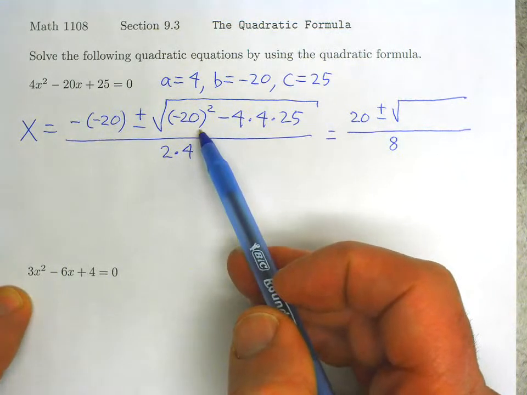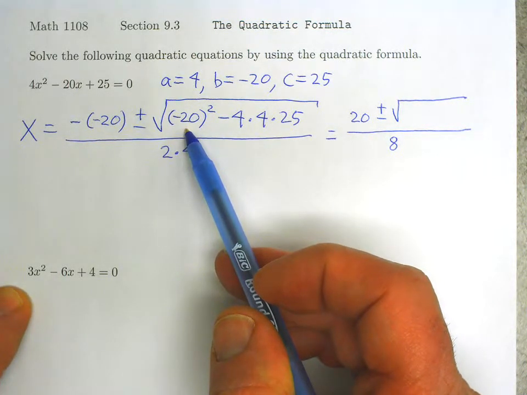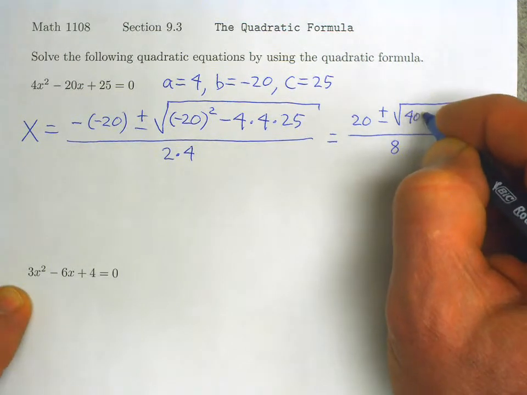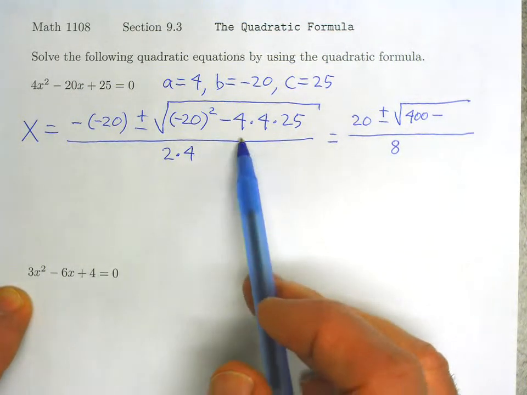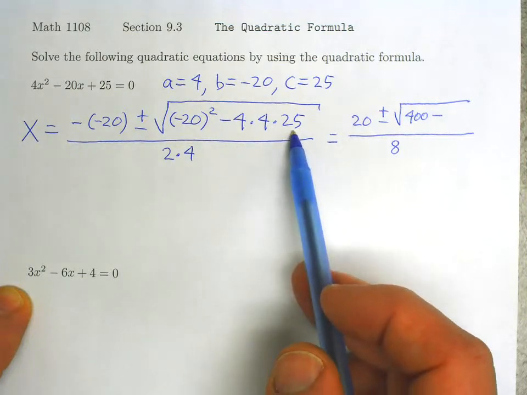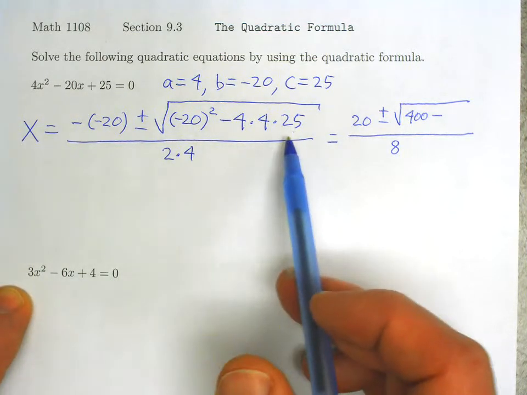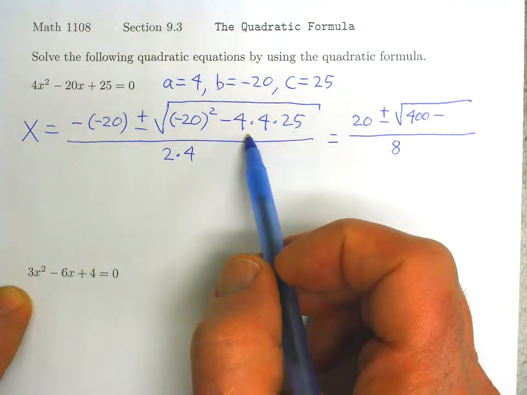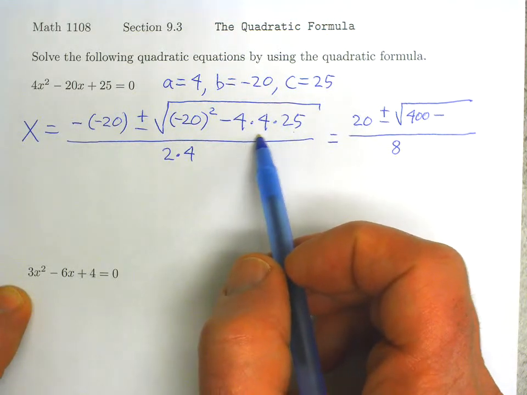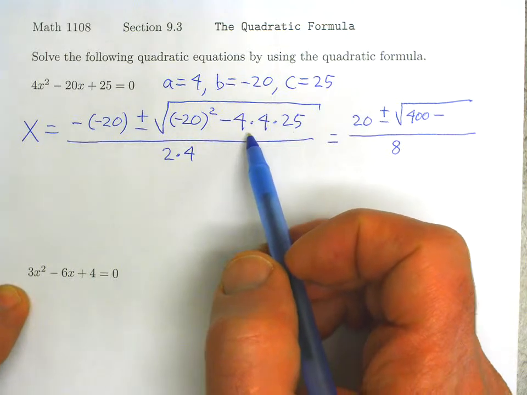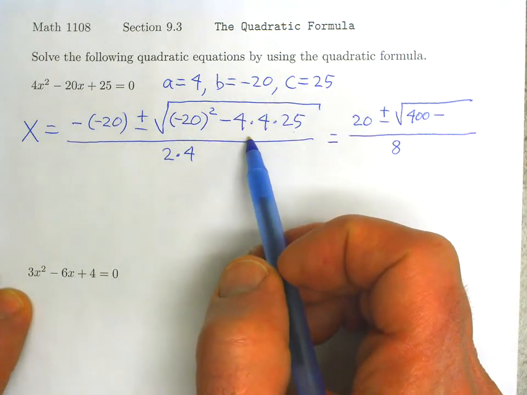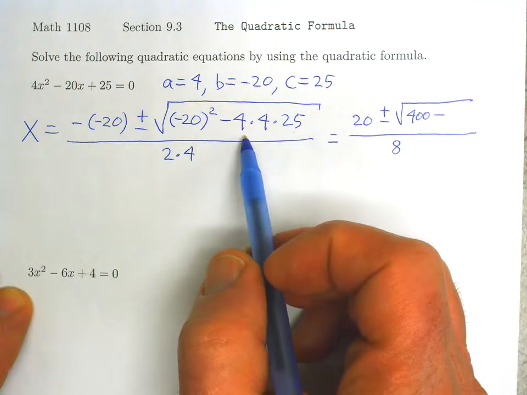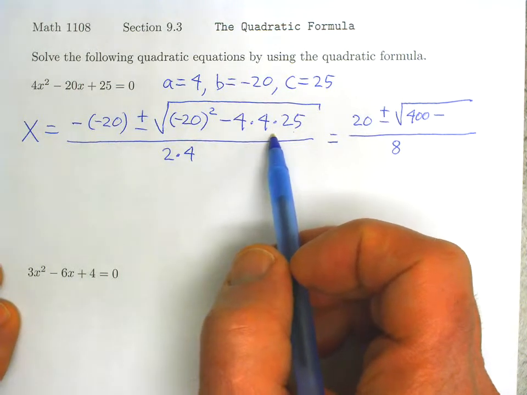Well, inside the square root, the number negative 20 squared, negative 20 times negative 20 is positive 400. And we're subtracting 4 times 25. I'll point out something when you're multiplying numbers like this. The way you multiply them can sometimes make the process easier so that you don't always have to rely on a calculator.